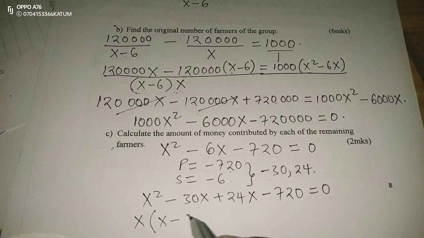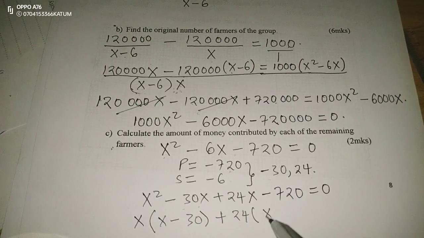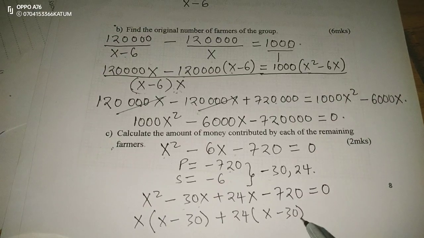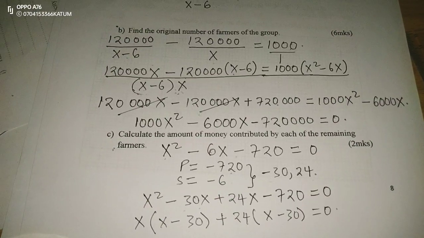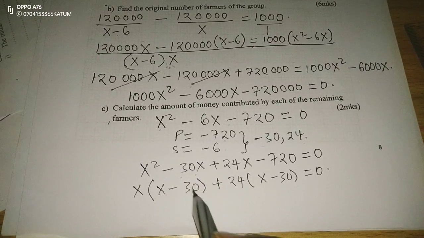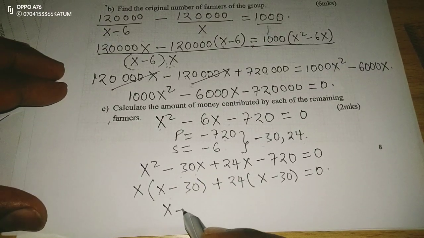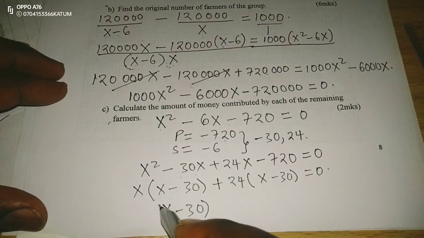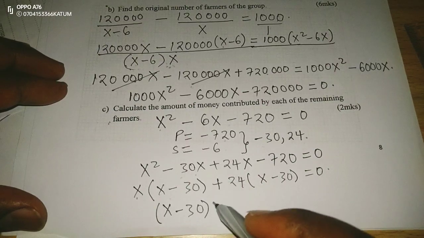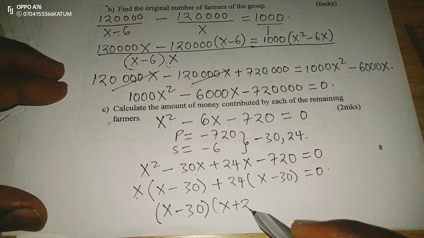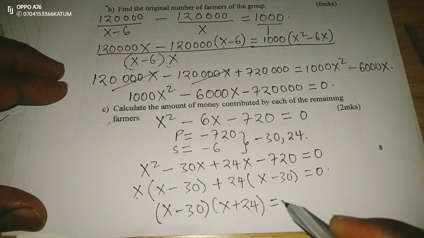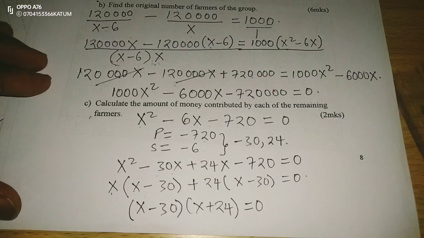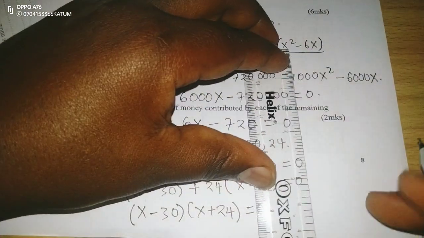We remain with x minus 30, then plus 24, so in the brackets we'll have x minus 30, equals 0. Therefore, we can take the common factor here, which is x minus 30, then we have x plus 24 equals 0.